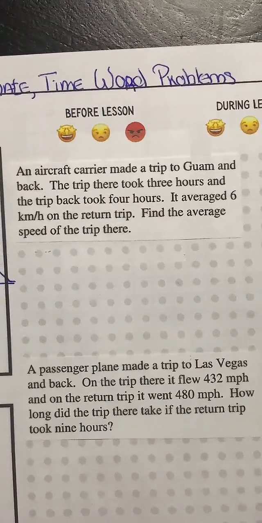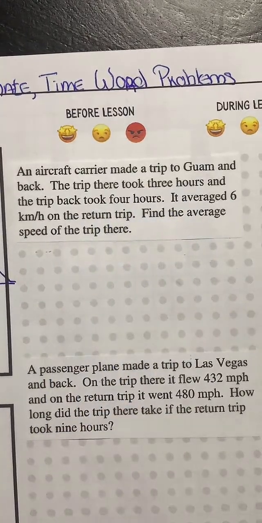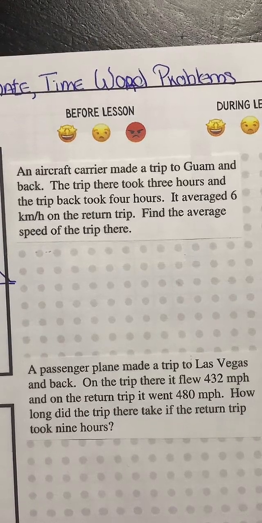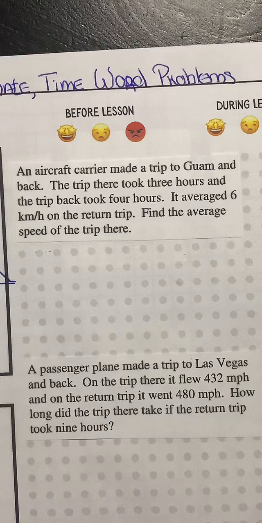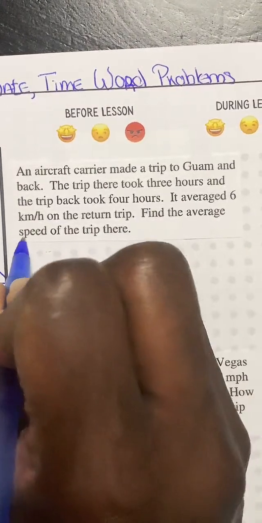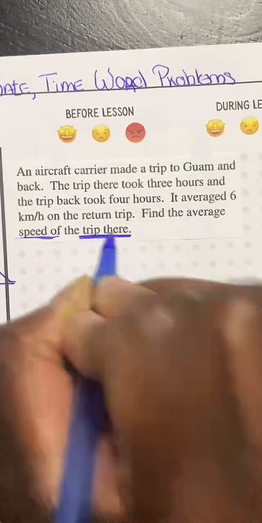Okay, an aircraft carrier made a trip to Guam and back. The trip there took 3 hours and the trip back took 4 hours. It averaged 6 kilometers per hour in the return trip. Find the average speed of the trip there. Okay, that is huge. We're not looking for the total trip. We're looking for the average speed of the trip going there.